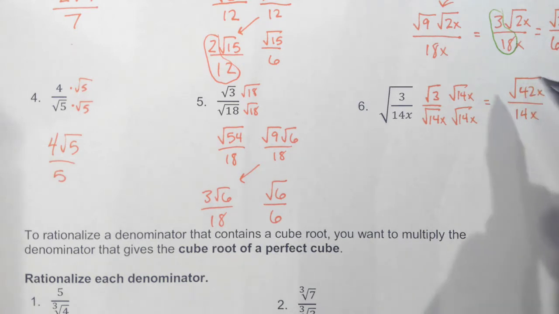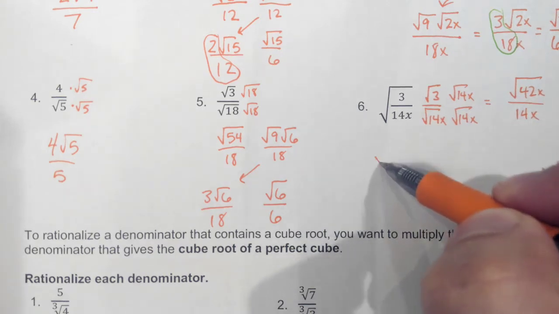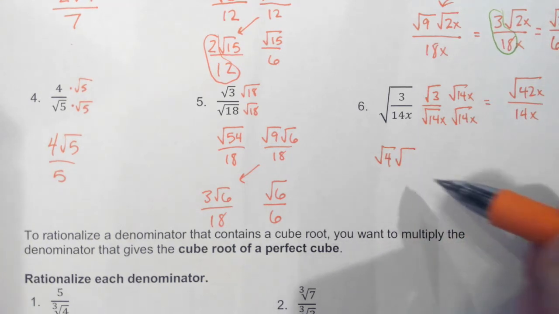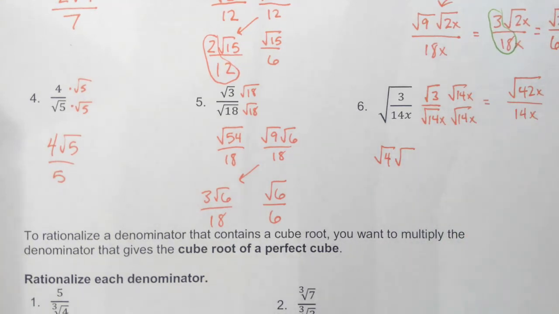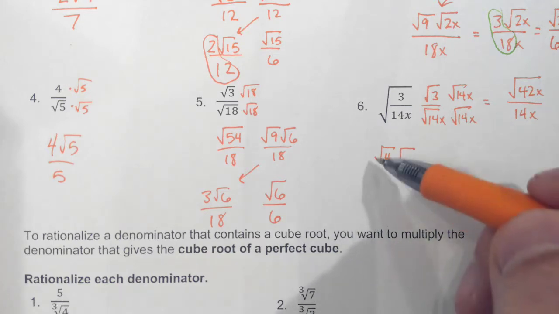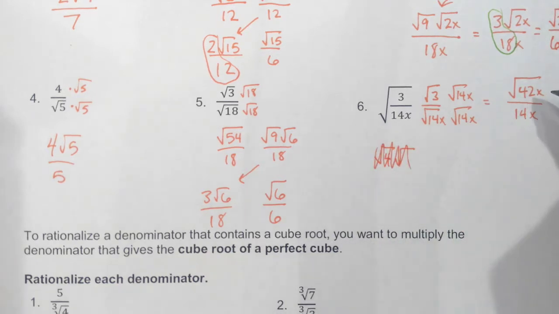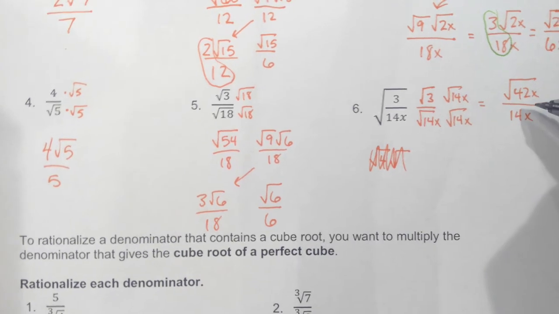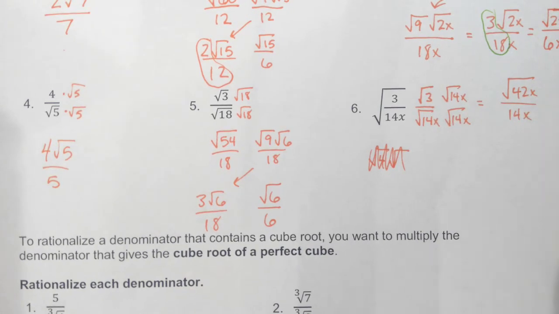Is there a perfect square that divides 42? 4 does. So we could divide it by 4. That would be 4 times, no, 4 doesn't divide it. That's not right. 9 doesn't divide it. 16 doesn't divide it. 25, 36. Yeah, that doesn't reduce any further. So that's as far as that one will go. So there you go.